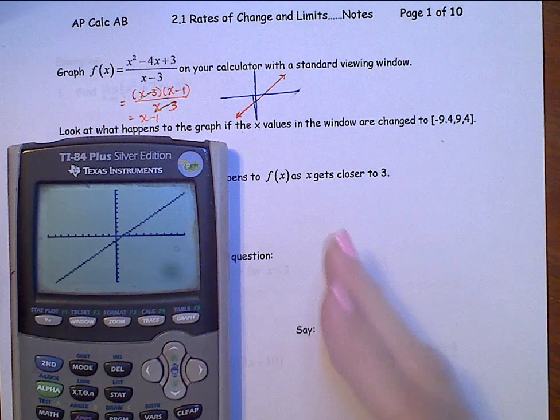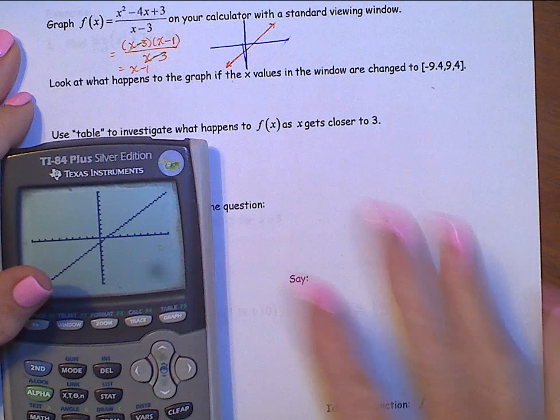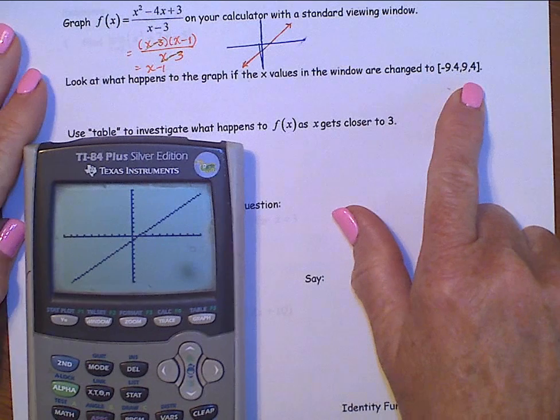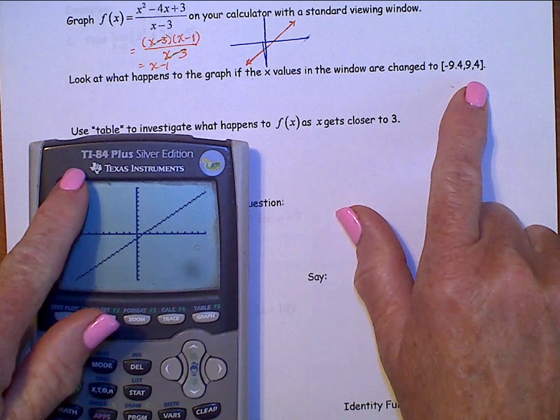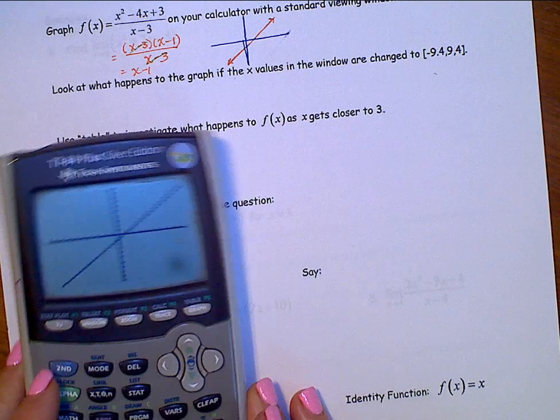Nice. Now, what happens to this graph if we change the window to be negative 9.4 to 9.4? If you happen to have the TI-84 Silver Plus, this thicker one, then that window is valid.